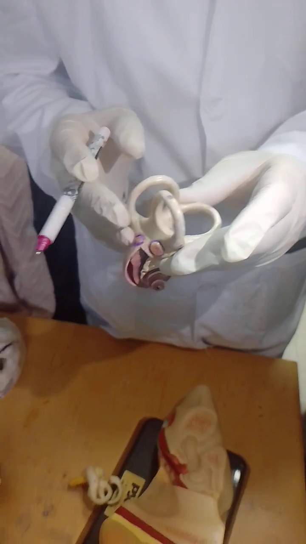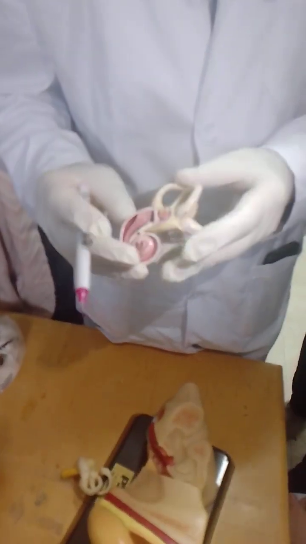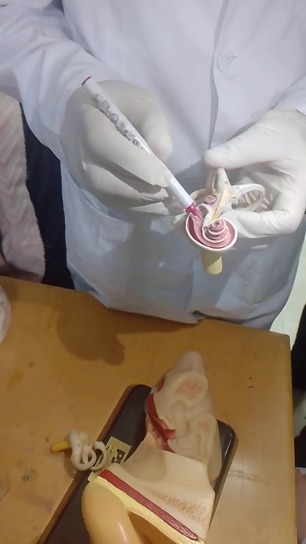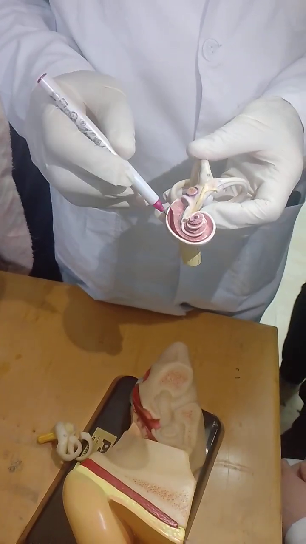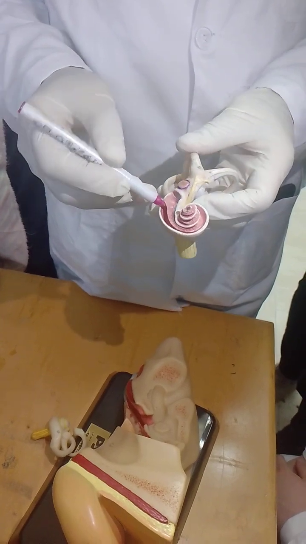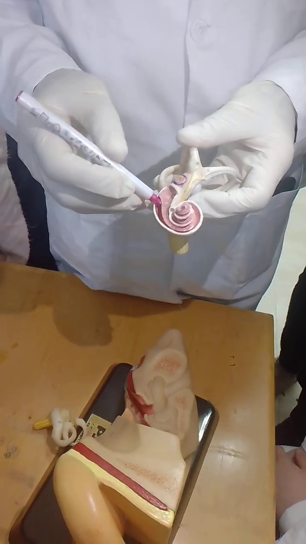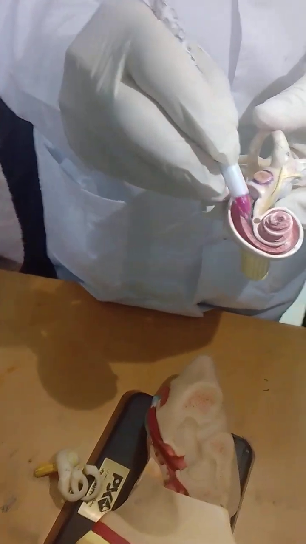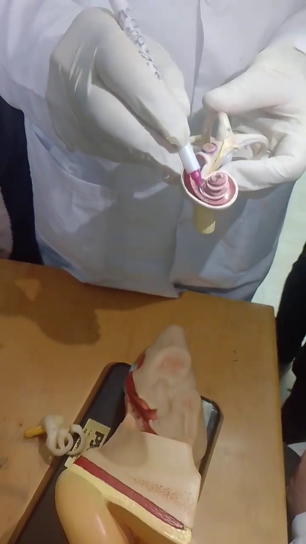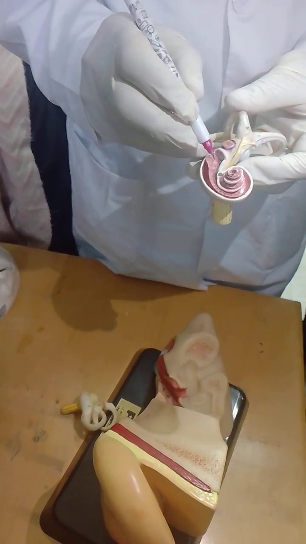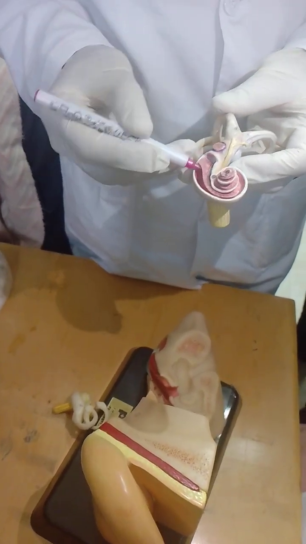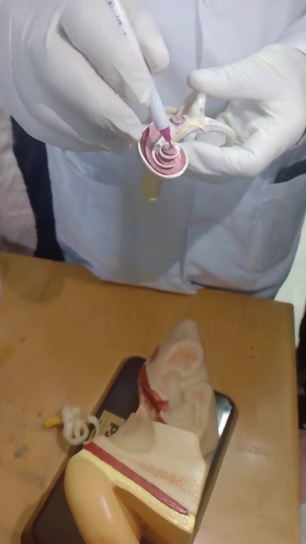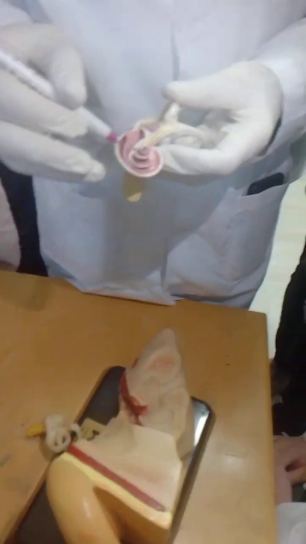And lateral and superior. This one, cochlea: scala vestibuli, scala tympani, primary spiral lamina, and this foramen, helicotrema.